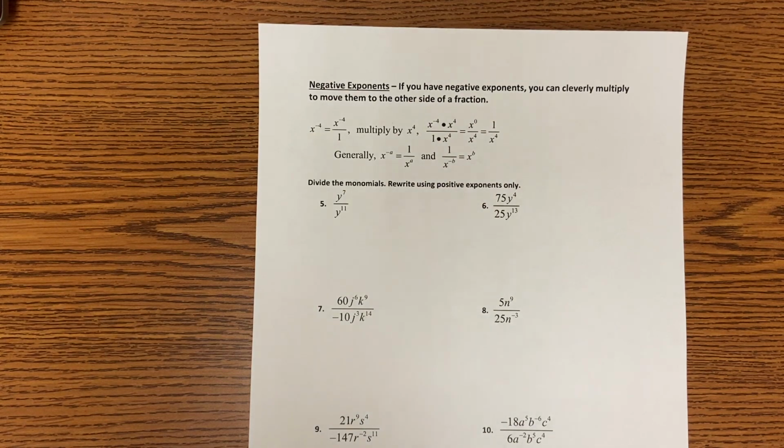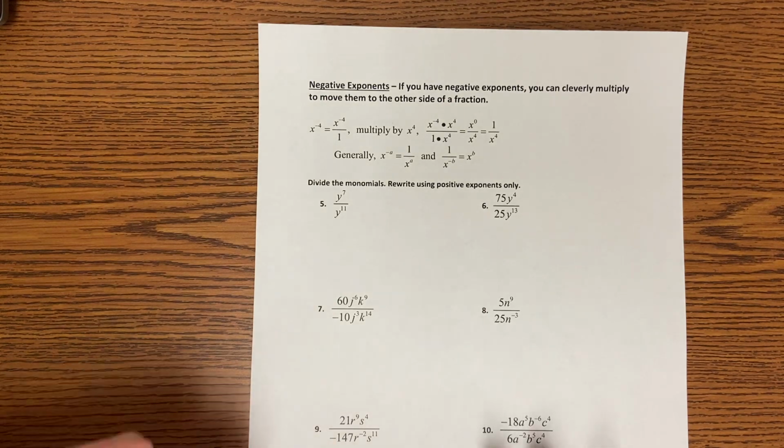Coefficients can still be negative. You are not going to move a negative coefficient. You will only move a term that has a negative exponent. Never move a negative coefficient to the other side. That will be whatever it will be, and there will be no movement of the numbers themselves.